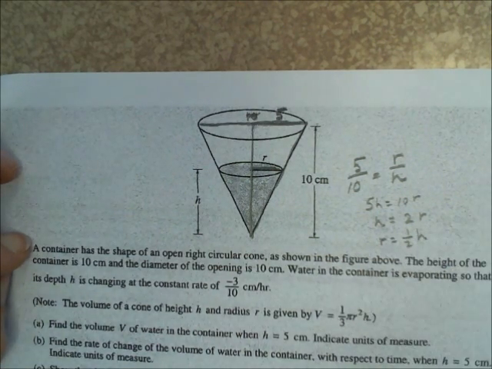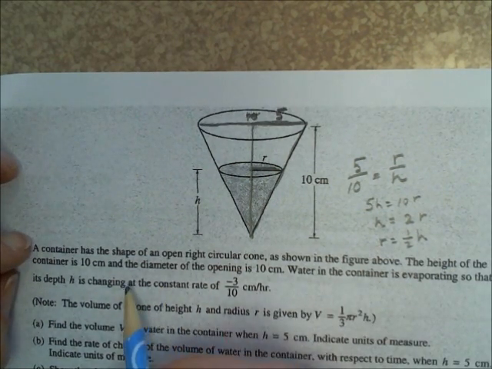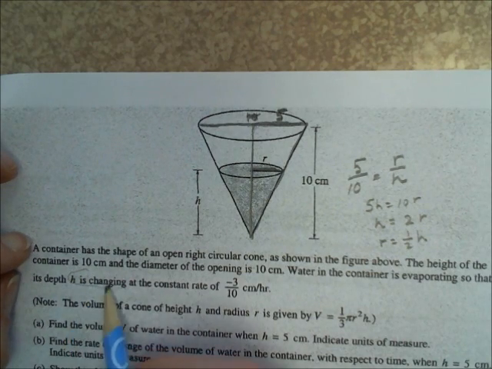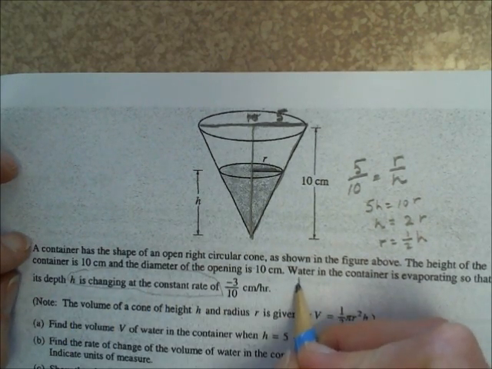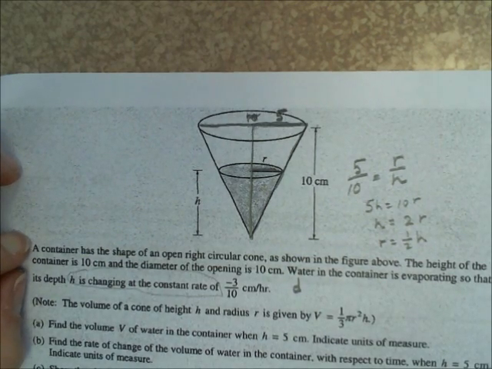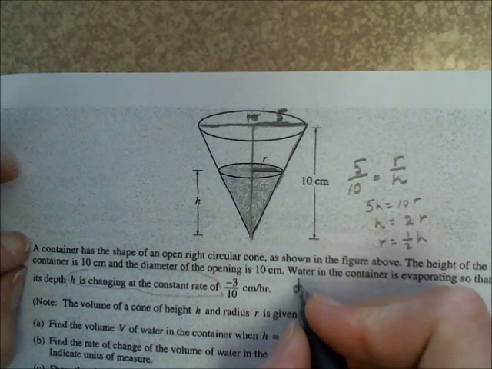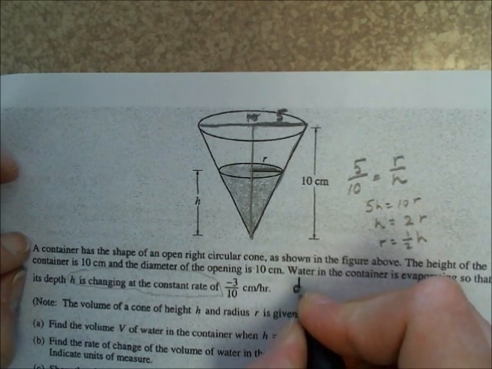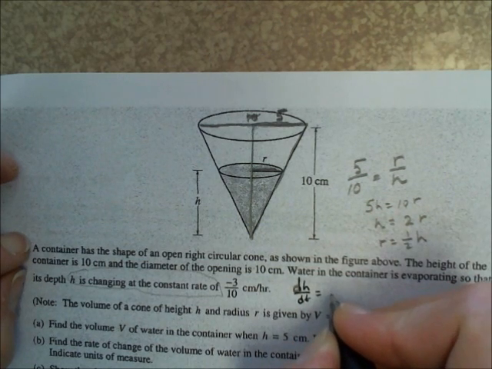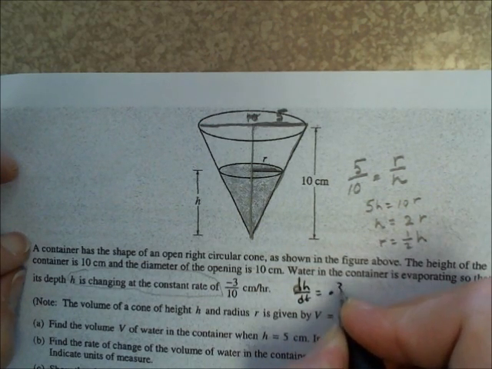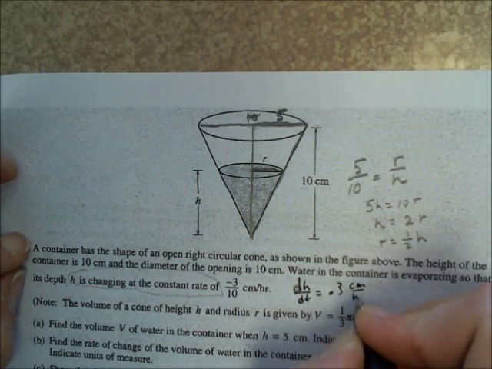That might be a better thing to do in this problem, because what they're giving us is that H is changing at a rate. I should probably write in pen. So that means we have dH/dt given to us as -0.3, or I'll call that 0.3 centimeters per hour.